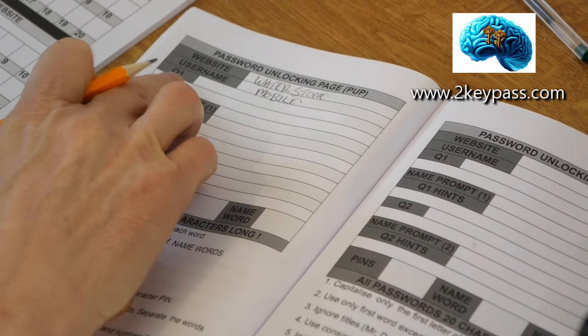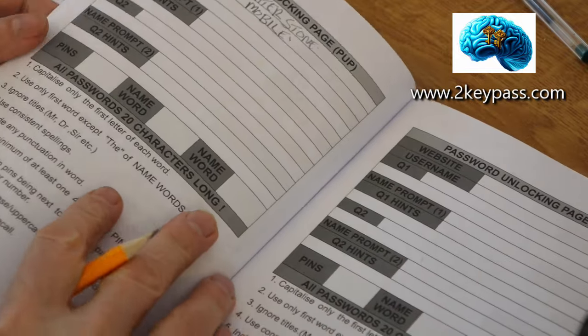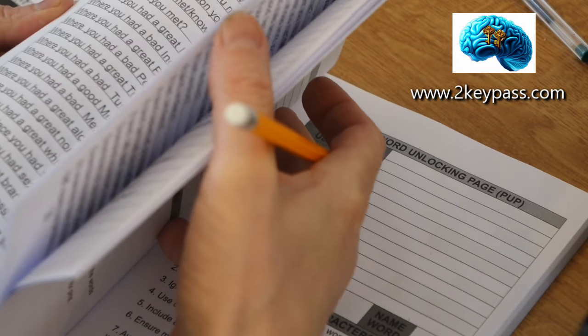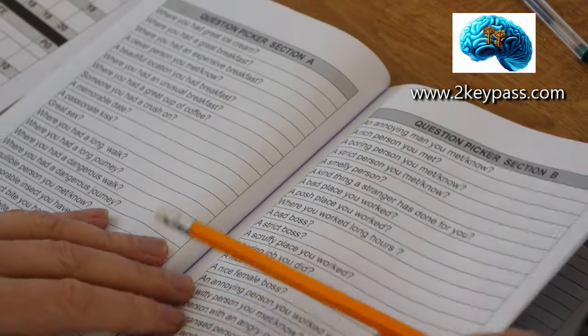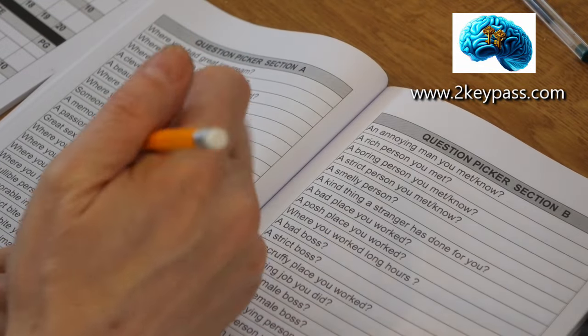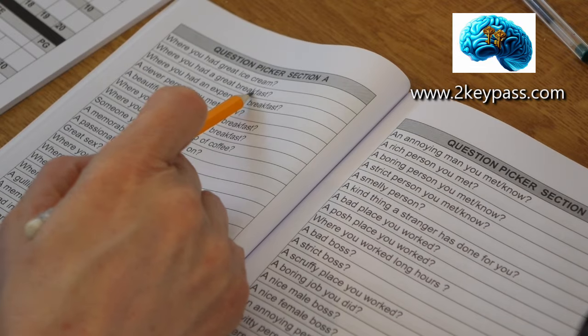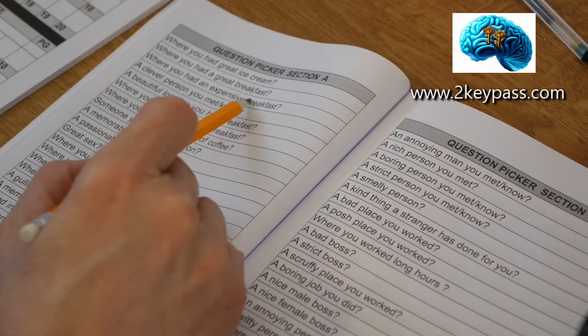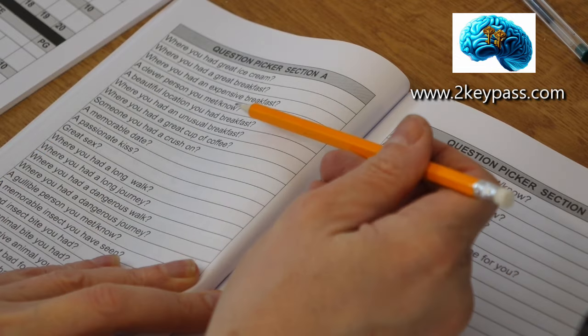For question one, I've got to pick a question. In the book there are questions here, and you pick one. For example, it might say, where did you have great ice cream? Where did you have a great breakfast? Where did you have an expensive breakfast? A clever person you know.